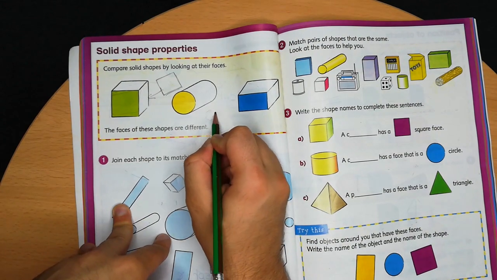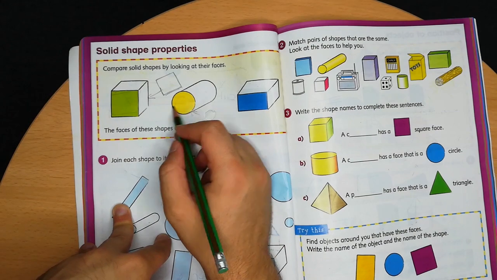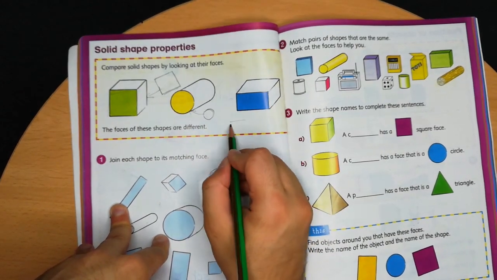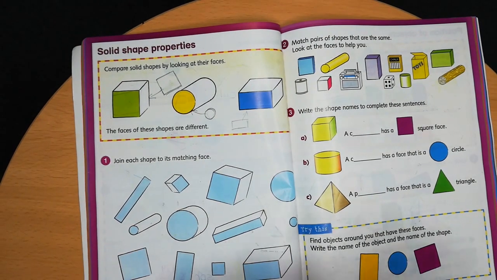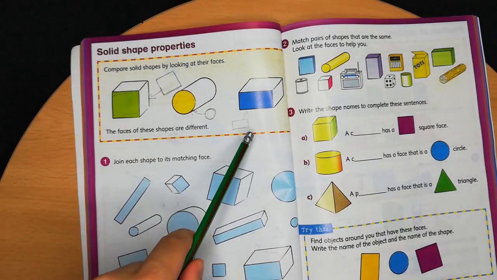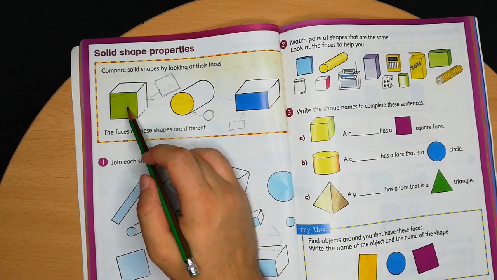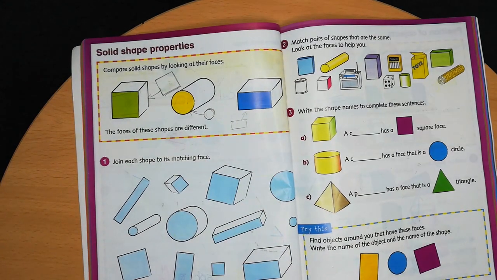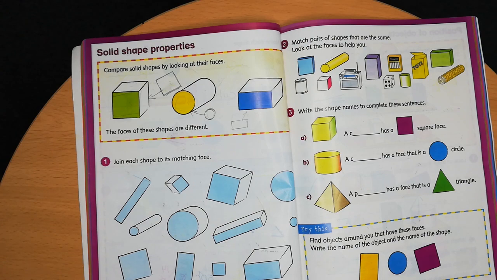Now here, this face is a circle. The same. So the face of a cylinder is a circle. The face of a cuboid is a rectangle. Okay, so we have 3 faces here: square, circle, and rectangle. Okay, and we have 3 solid shapes, which are cube, cylinder, and cuboid. Okay, great.